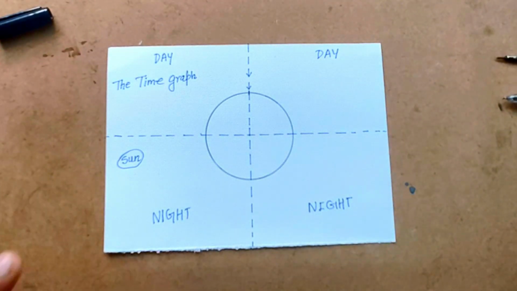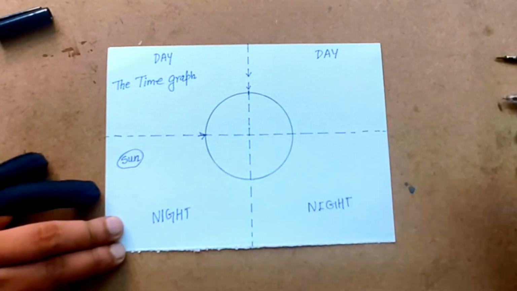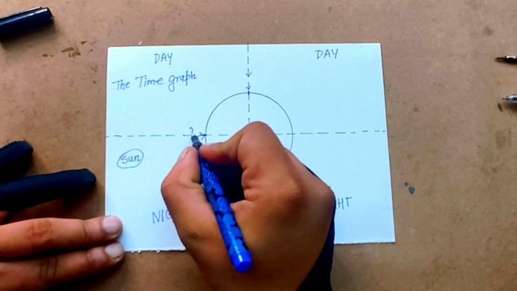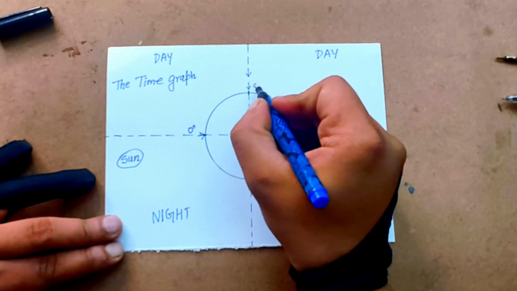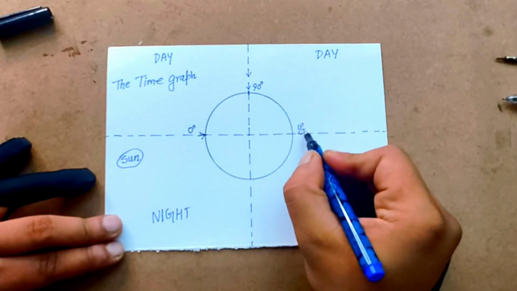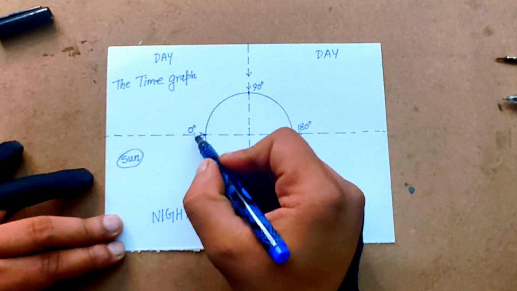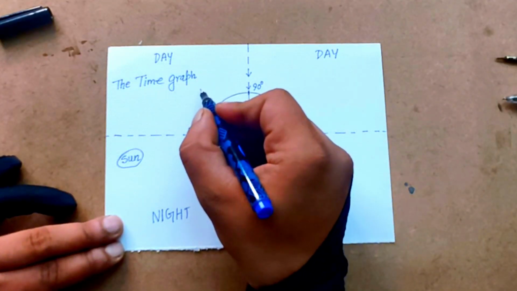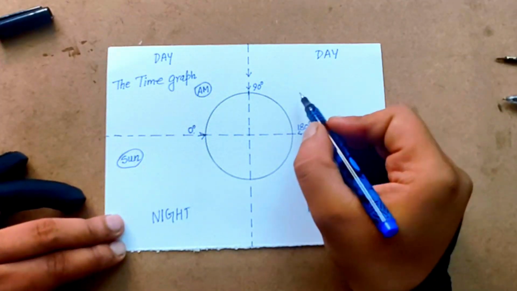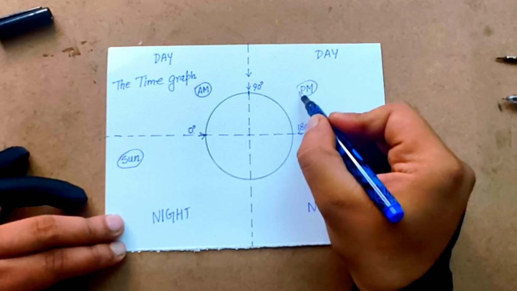You know how it makes the shadow, and this section we call 0 degrees, left hand side. You can measure this with the help of your protractor, and this part is 180 degrees, so we'll use the upper part. And this section between 0 degrees and 90 degrees is called the section of AM, morning time, and this right hand side part is known as PM.